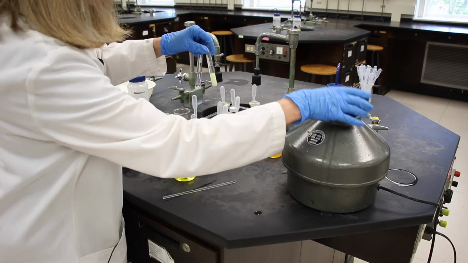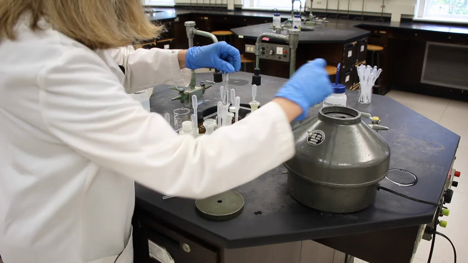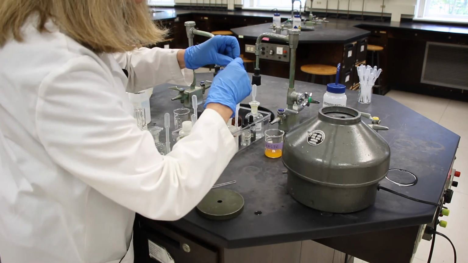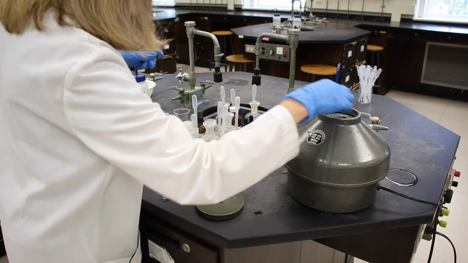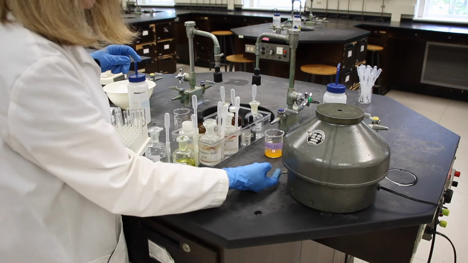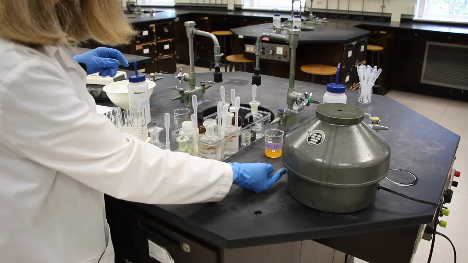Here's our centrifuge. There are 4 holes in here. I'm going to put this in 2 and 4. And we're going to centrifuge for about 20 seconds.